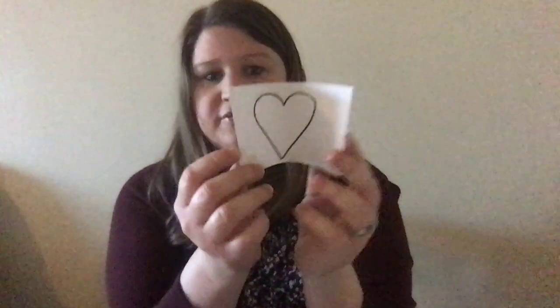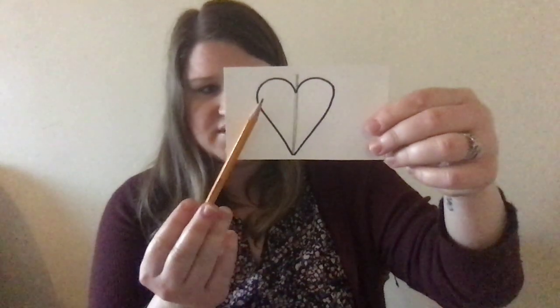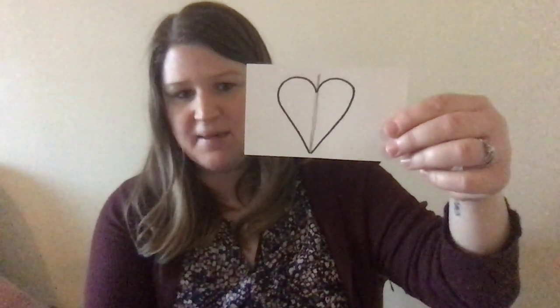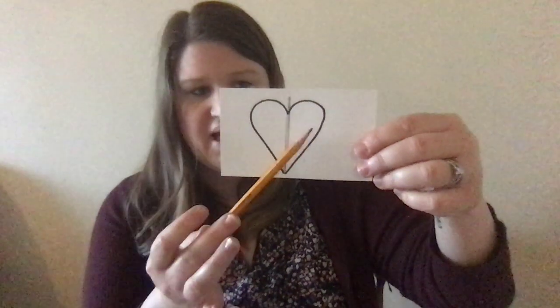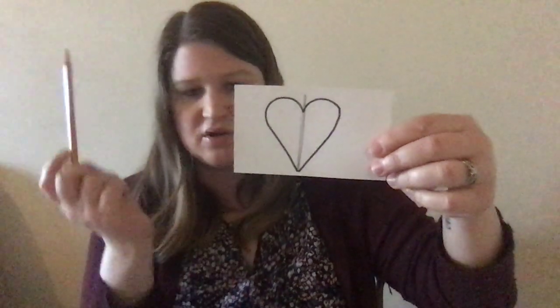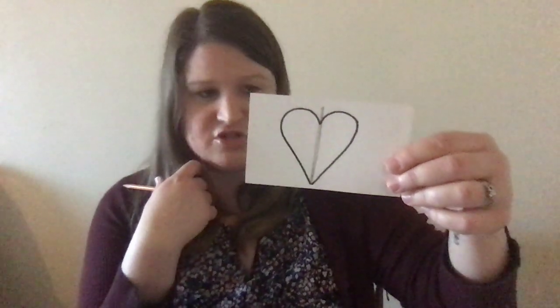I have a couple examples that I'm going to show you. So look at this heart. Now it's easier when I have this smaller piece of paper. If I were to fold this in half, both sides would be the same. So I'm going to make a mark here. It's not perfect, but you can see my line there. Both sides are the same. Now they're not exactly the same, but they're pretty close. And these are both symmetrical. So this shape would have symmetry.